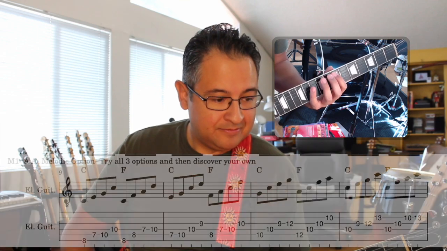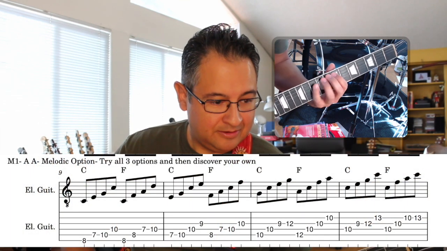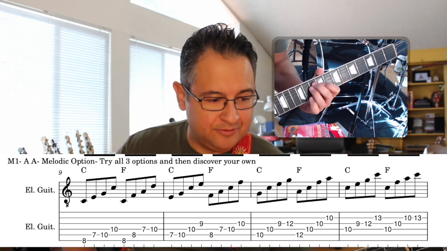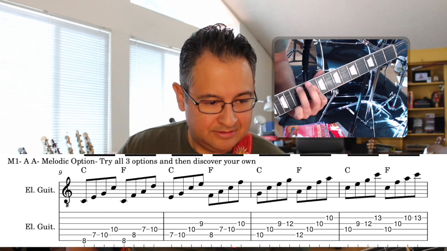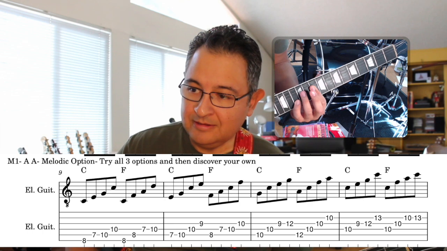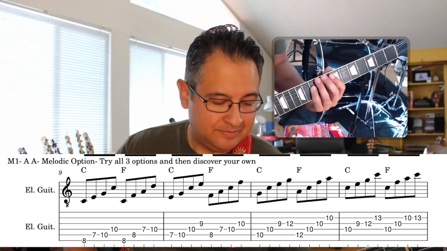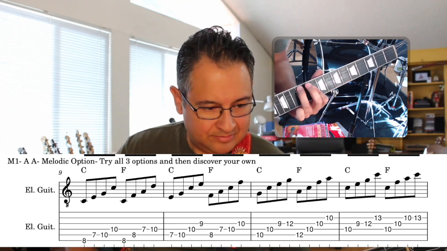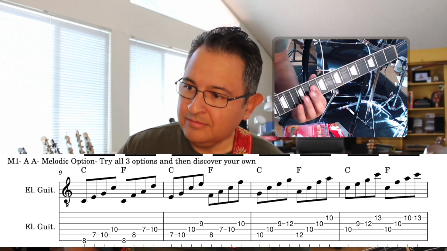Let's try a third option. So instead of thinking of our chord shapes, let's think of our melodic shapes. We can go up C, up F, right? We go up C in second inversion. Bit of a chord shape there, and then we go. Those are kind of fun. So have fun with those.